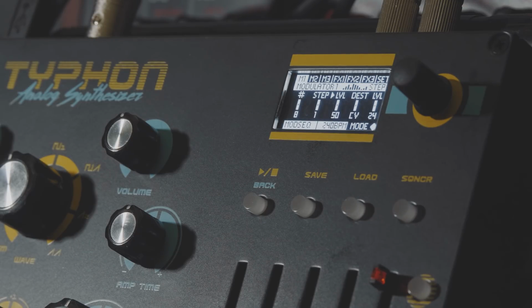Obviously you don't need to be modulating the pitch. You could be modulating anything you like with these steps. But the fact that you can modulate the pitch and you can actually modulate the pitch of each of the oscillators independently, well, that got me thinking.